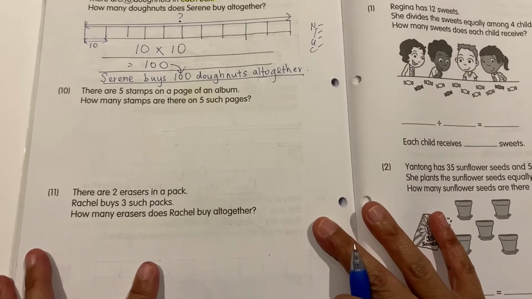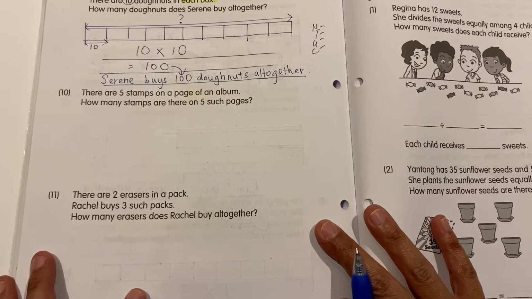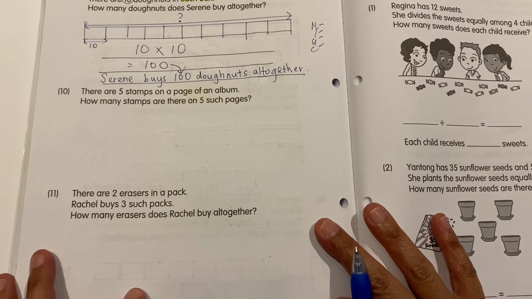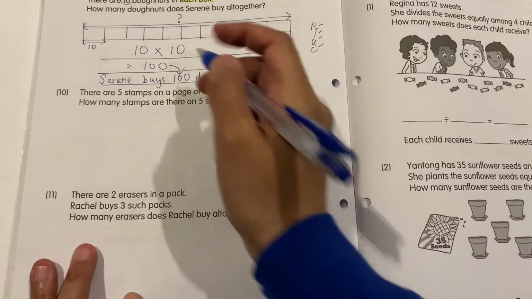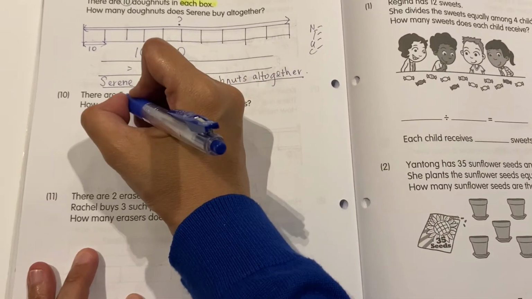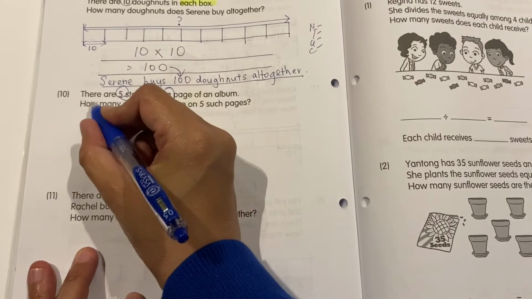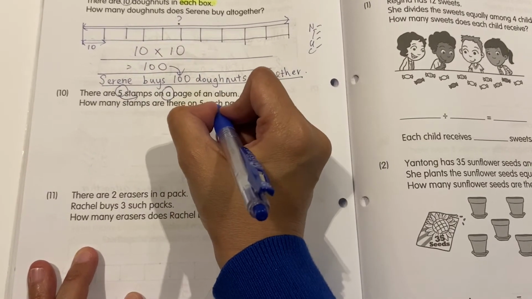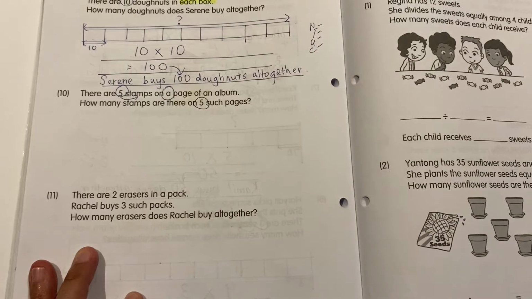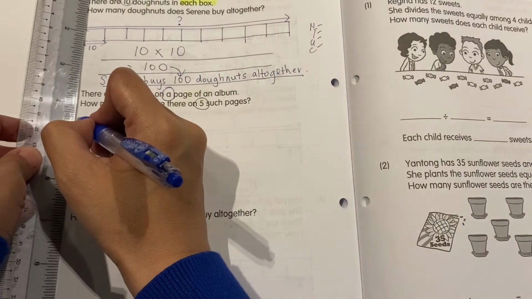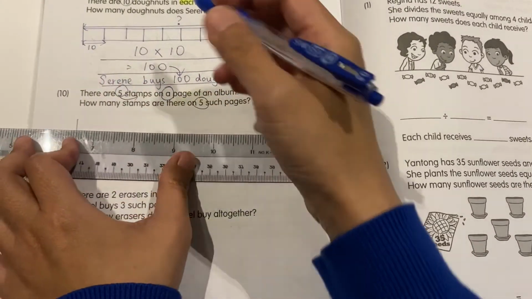All right, let's see how many groups and how many in each group. There are 5 stems on a page. So one page, 5 stems. How many stems are there in 5 such pages? So these 5 represent your group.